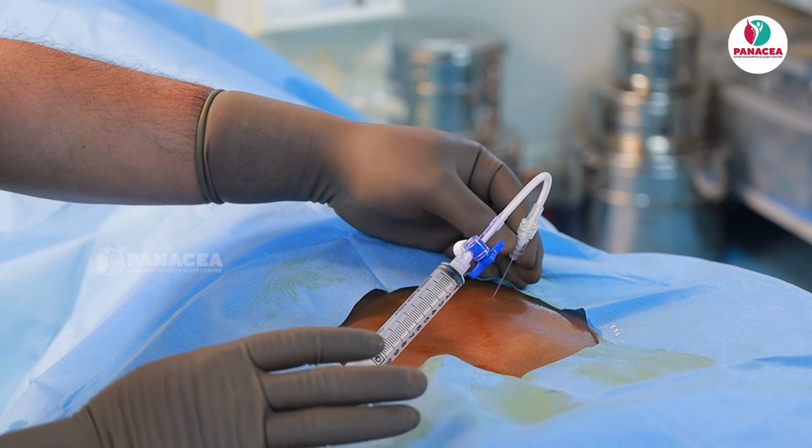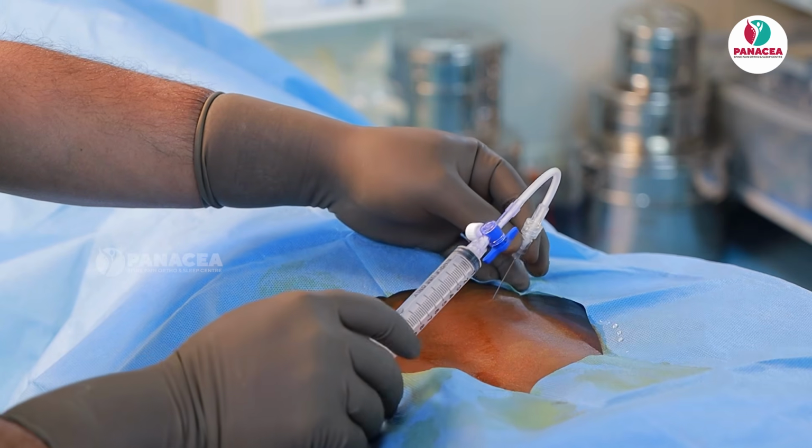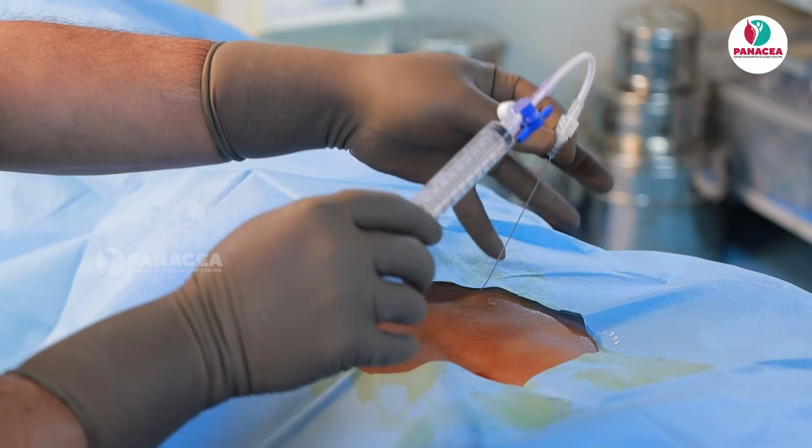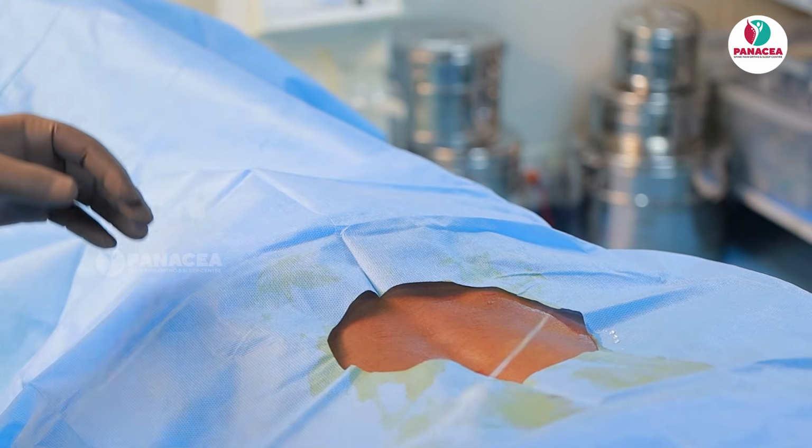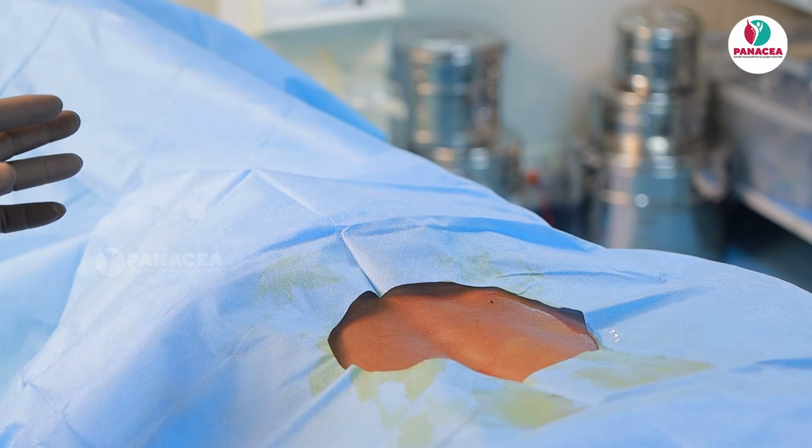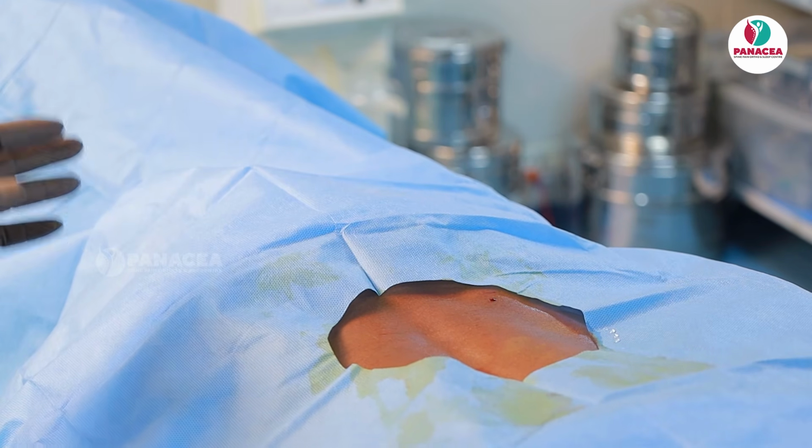The procedure is coming to an end. Once it is done, we are going to keep the patient for the next 2 hours for observation. It's a daycare procedure. We can send the patient home after 2 hours.